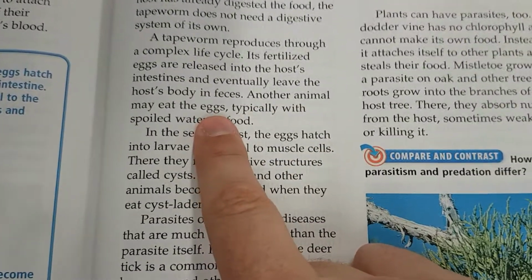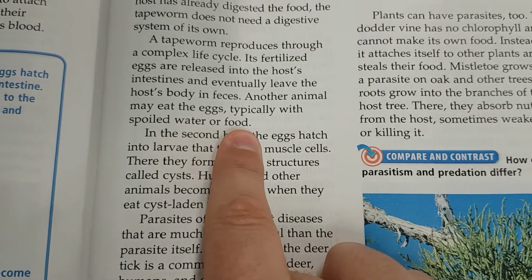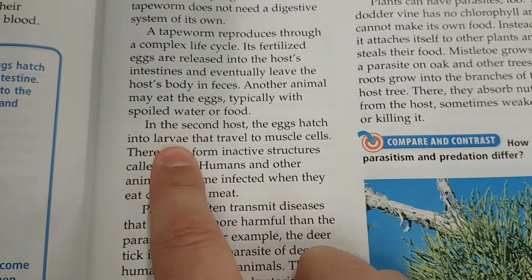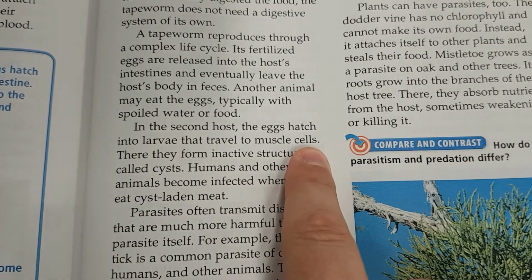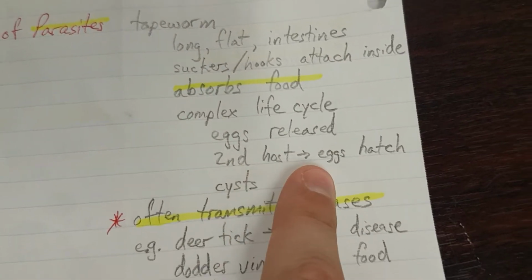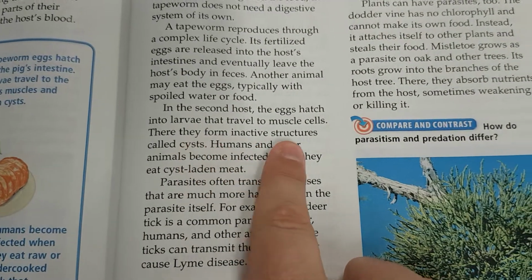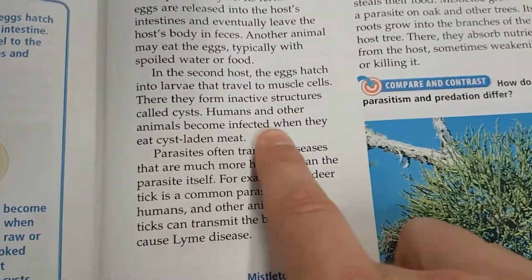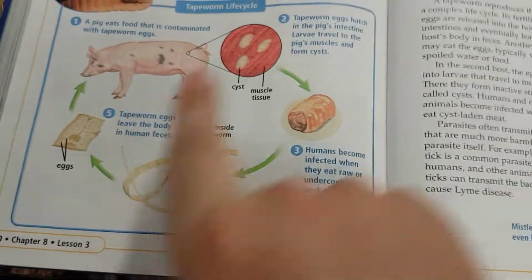Another animal may eat the eggs, typically with spoiled water or food. In the second host, the eggs hatch into larvae that travel to muscle cells. There they form inactive structures called cysts. Humans and other animals become infected when they eat cyst-laden meat. Okay, so that's these steps here, right?